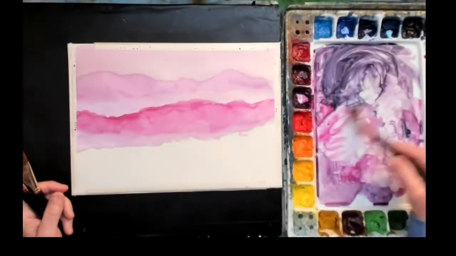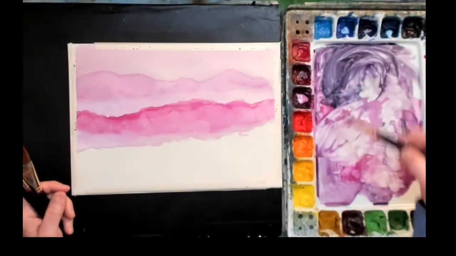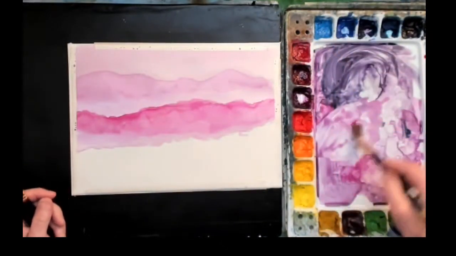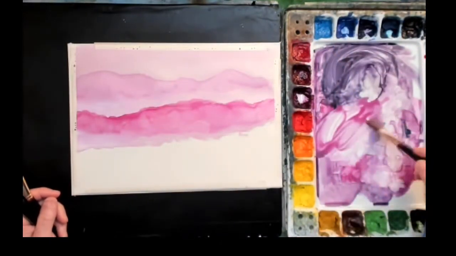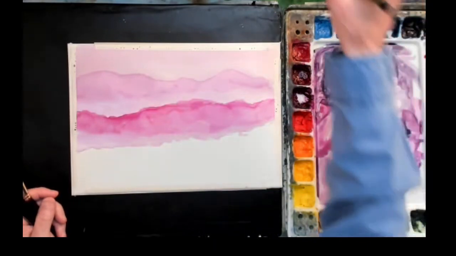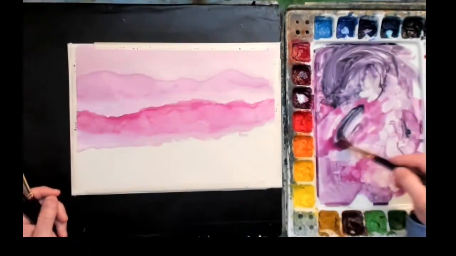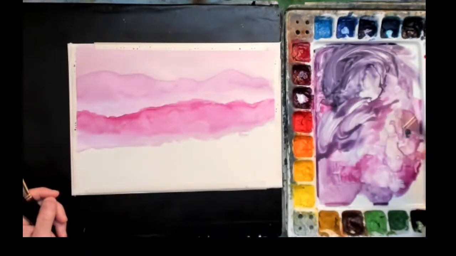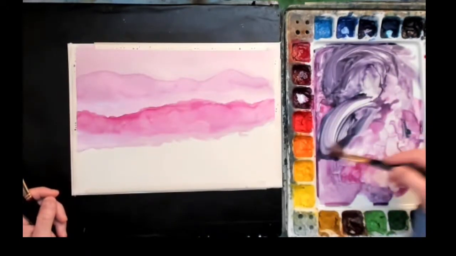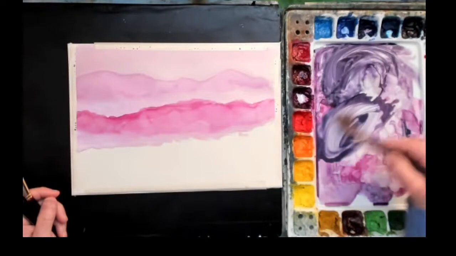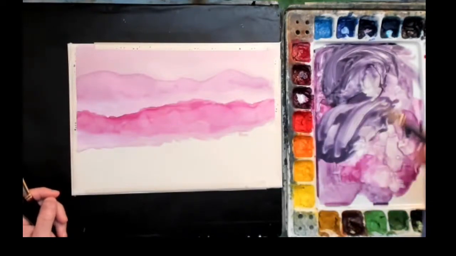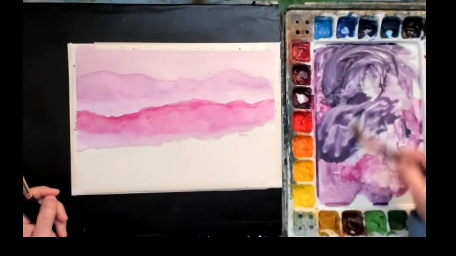So now I'm going to punch this down. I'm going to knock the intensity down by adding the black to it, but I'm also going to change the value. So there's a trade-off between going dark or light. You're going to lose the intensity, but you're either going to get it darker or duller, or you're going to get it lighter or brighter.